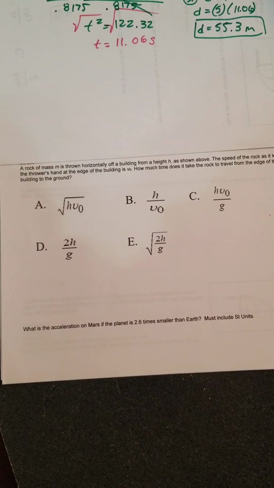A rock has a mass of m and is thrown off of a building with a height of h. It says here that the speed of the rock as it leaves the thrower's hand off the edge of the building is v sub 0.